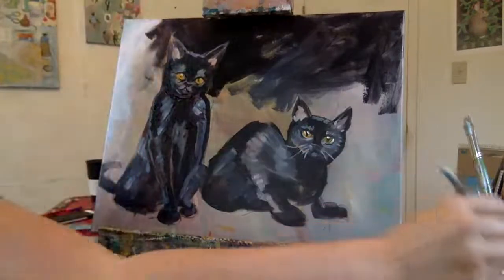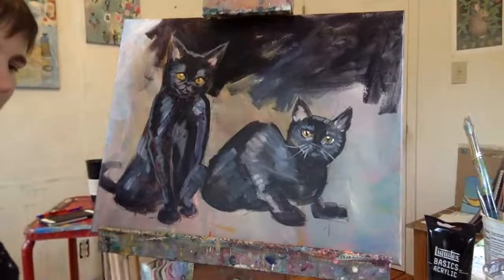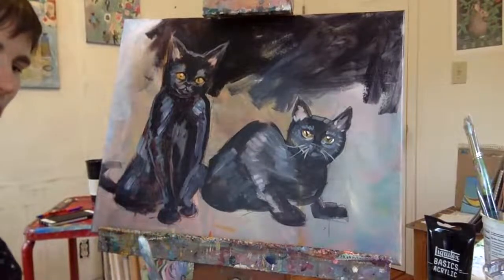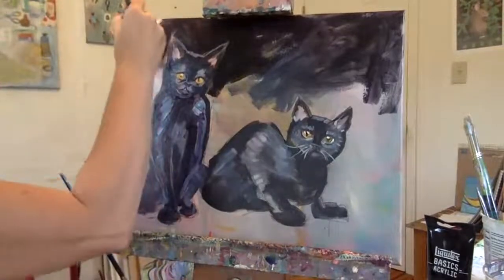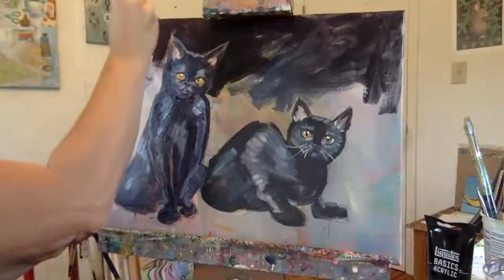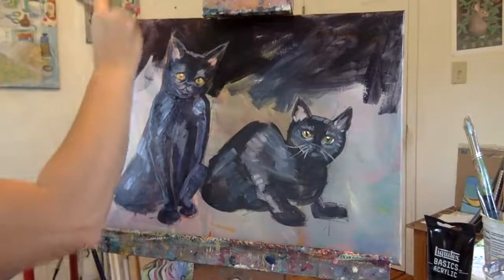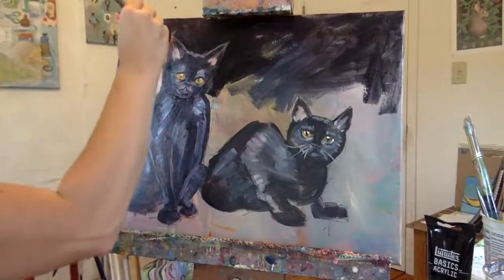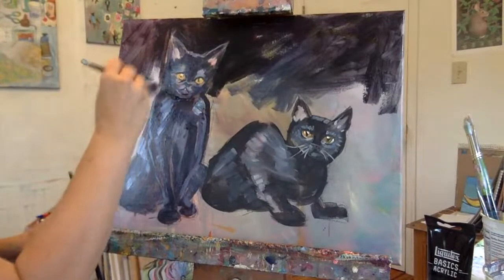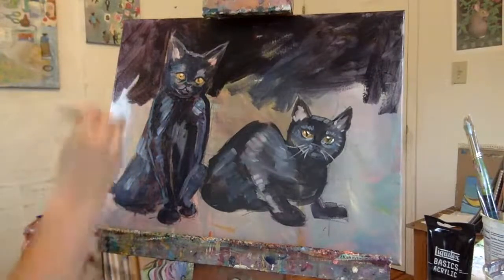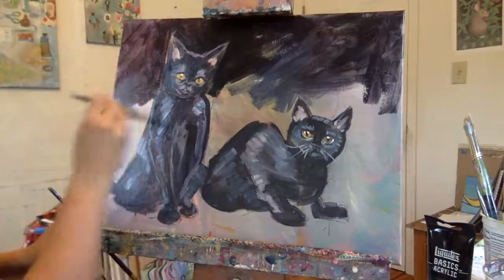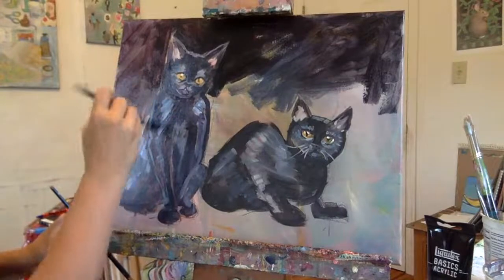So I hope that y'all are having fun painting your black cats. Please send me whatever it is you do. I would love to see it. I'd love to post it. And hopefully I'll finish this and I can get this posted as well. But this is just a really loose painting of a black cat.